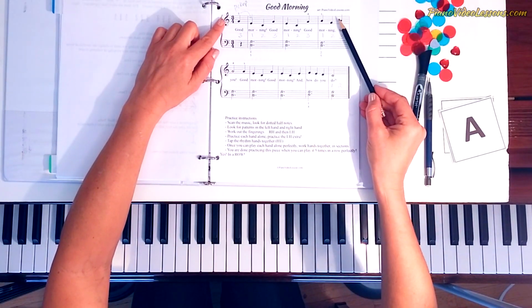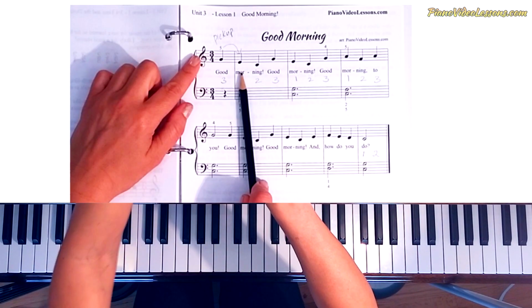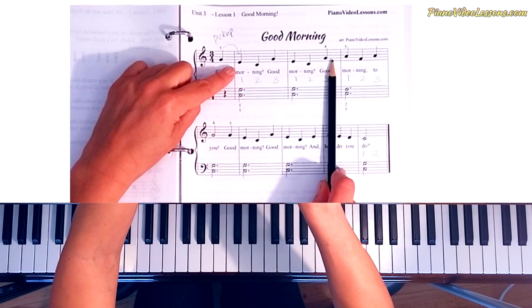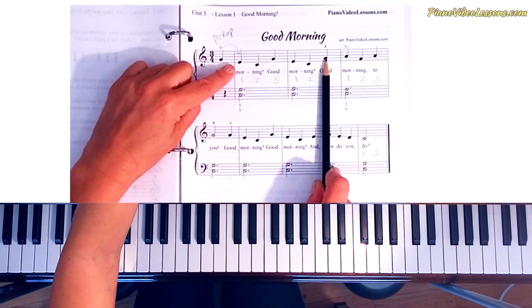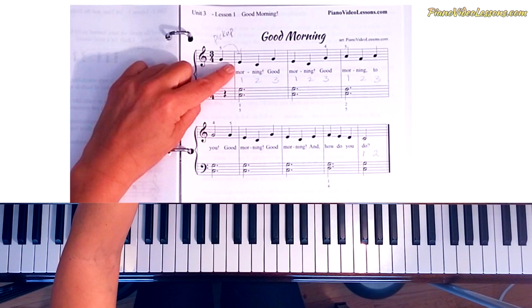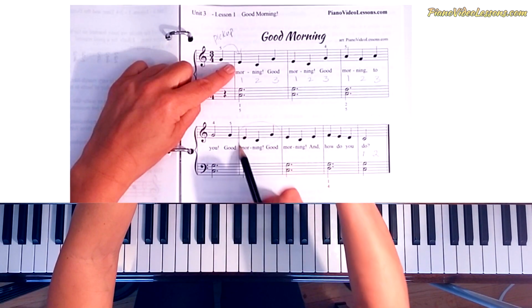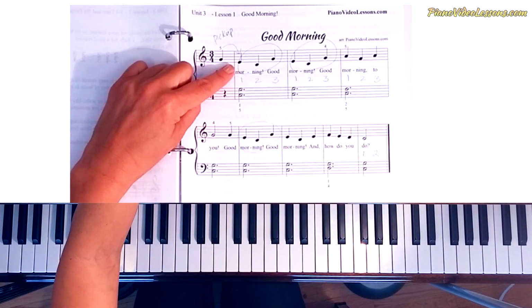Now let's look for note patterns. So let's look at this measure. It's got 3 quarter notes, and if you look at this measure, it's the exact same 3 notes. And if we look on the next line, we'll see it again. Can you find the same 3 notes on the next line? Great, it's right here. So I'm just going to circle all 3 of those because that's going to feel the same each time I play it.